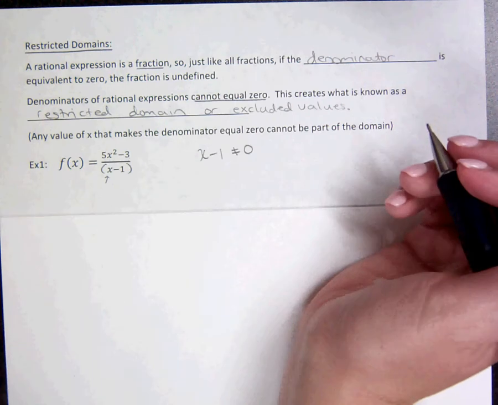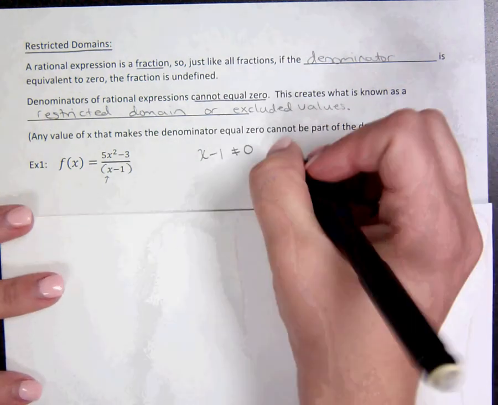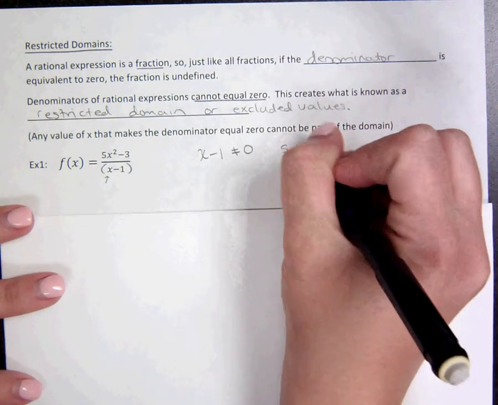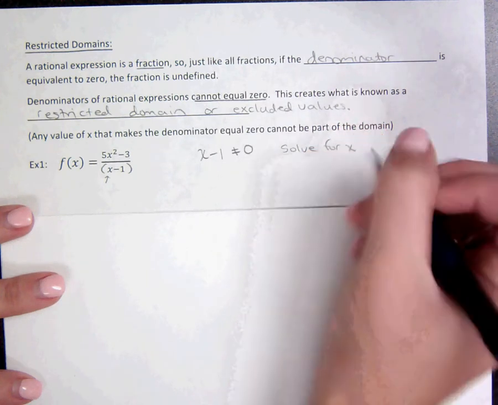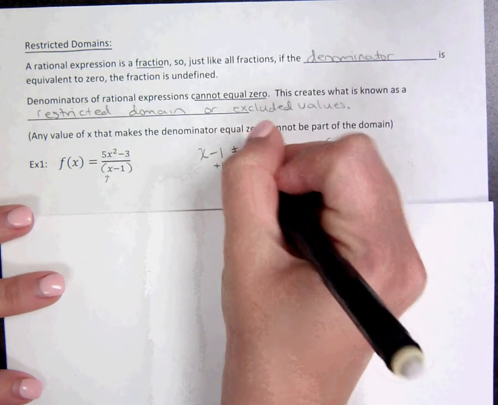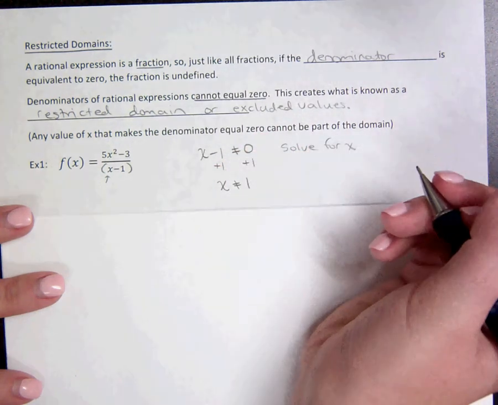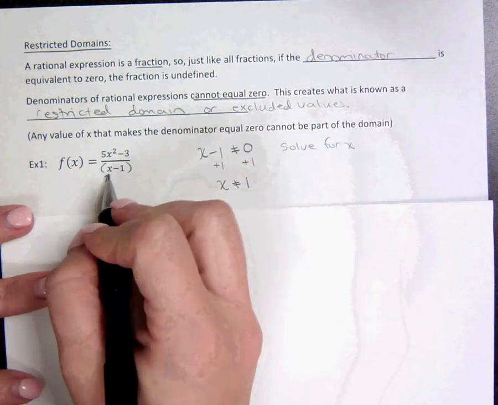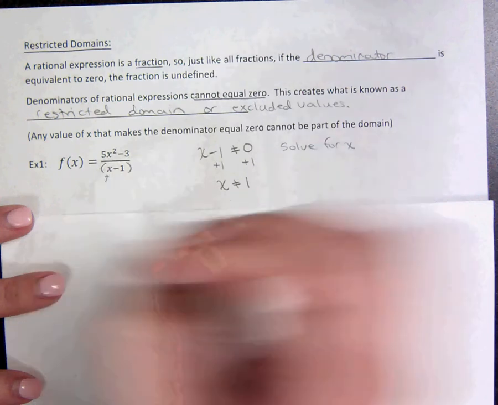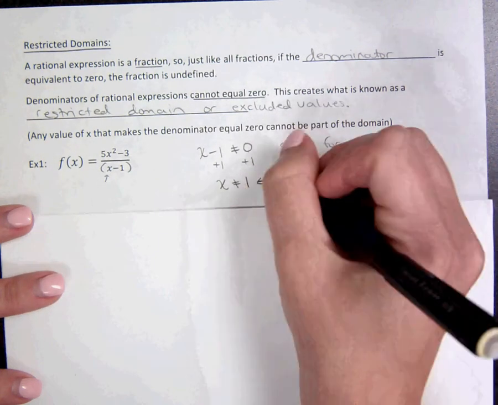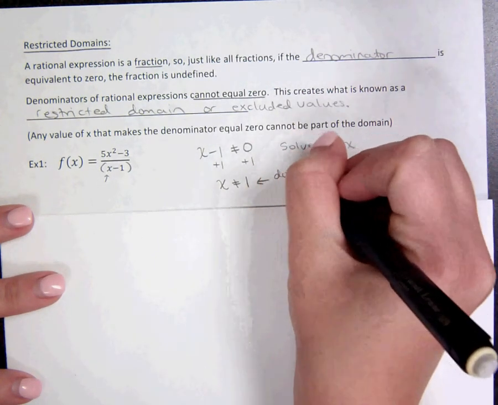I just put an equal sign with a slash through it. If you were from there to solve for x, by using the same skills we've used before, we would find out that x cannot equal 1. Because if x equals 1, the denominator equals 0. So that is your domain restriction.